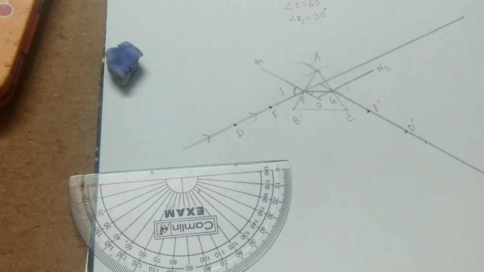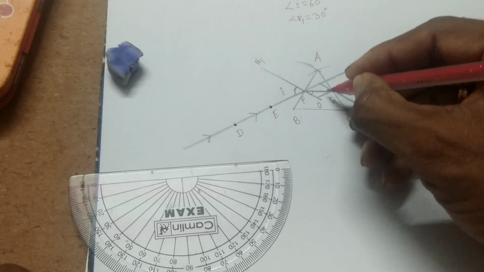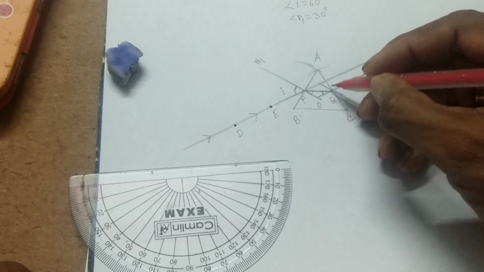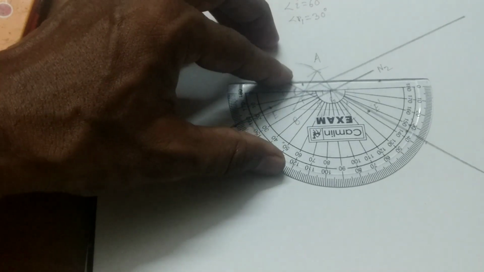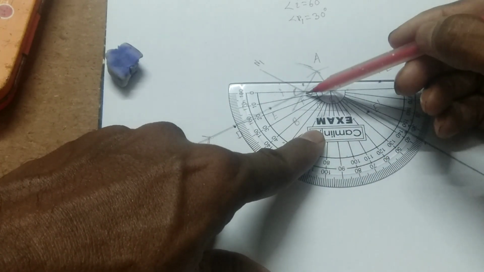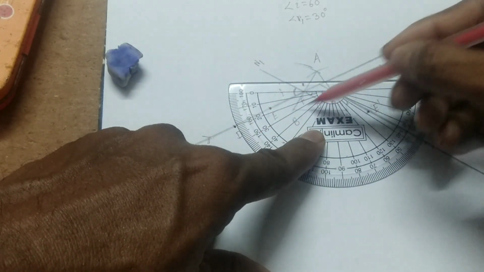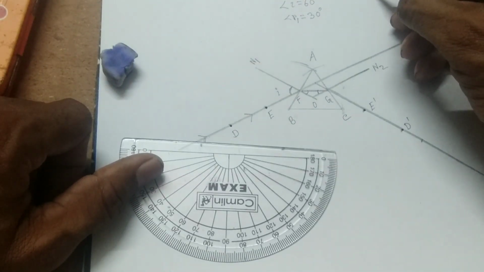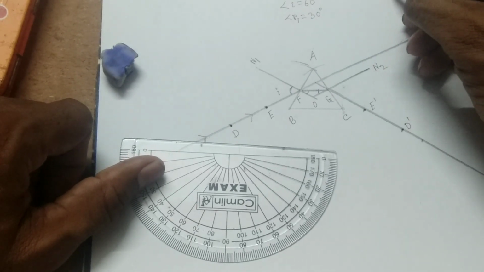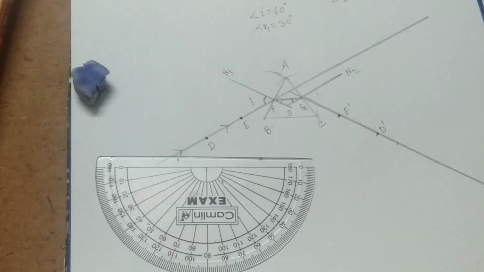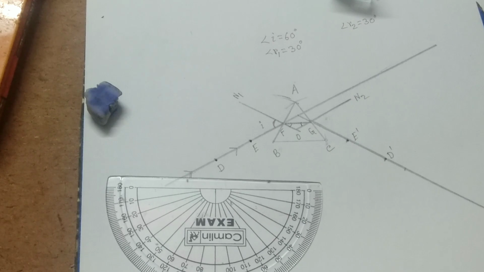Again, angle R2. R2 means this angle. This is the normal. Let us measure this angle also. Here you see, this angle is 10, 20, 30 degree. That means angle R2 is equal to 30 degree. Written here, you see, this is 30 degree.